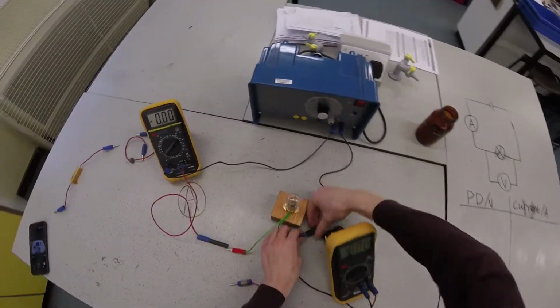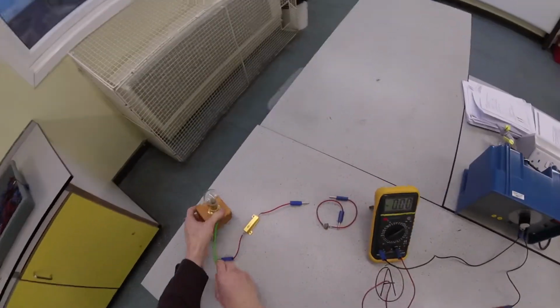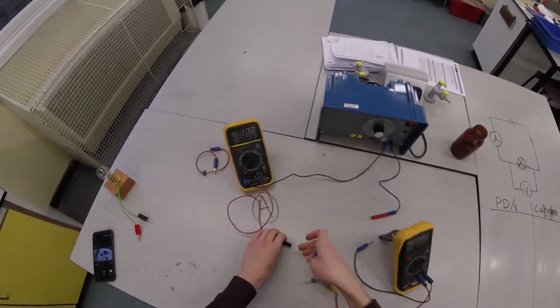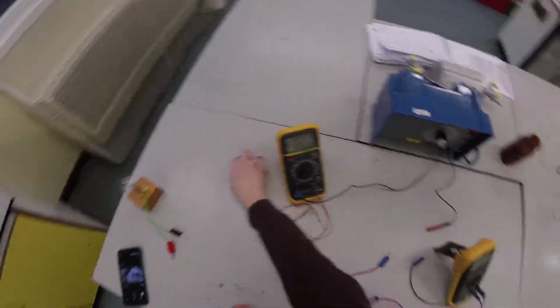Right, so I'm just going to unplug the bulb, and I'm going to plug in a diode. But notice as well, I'm also actually going to put the resistor back in. Now you'll see why we do that when we look at the results.